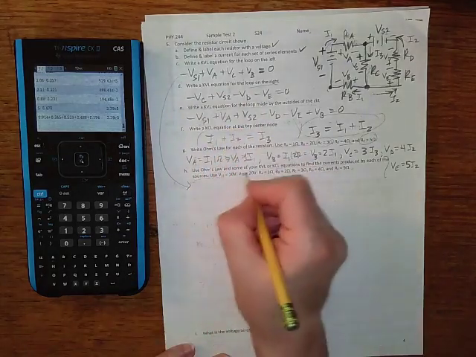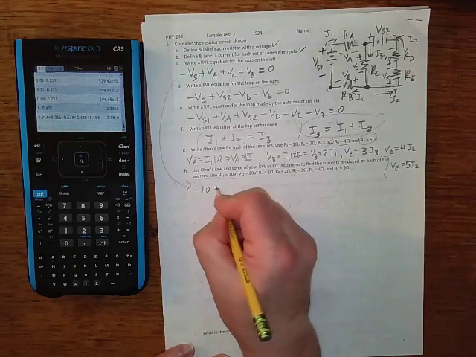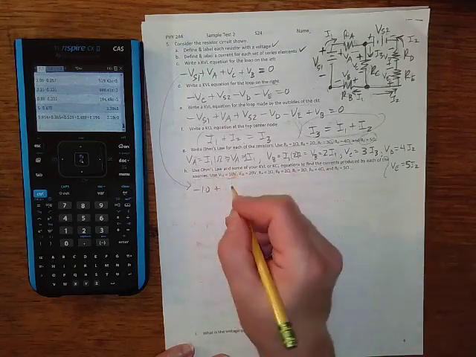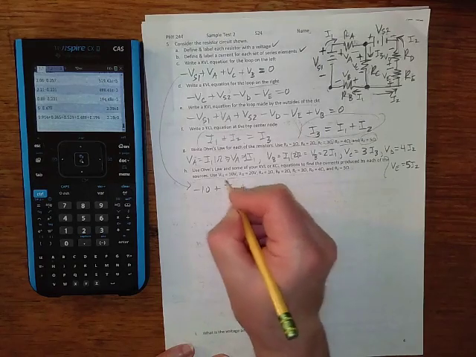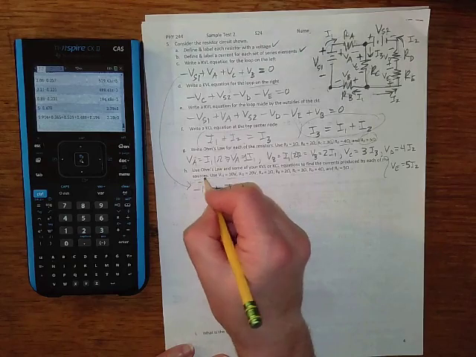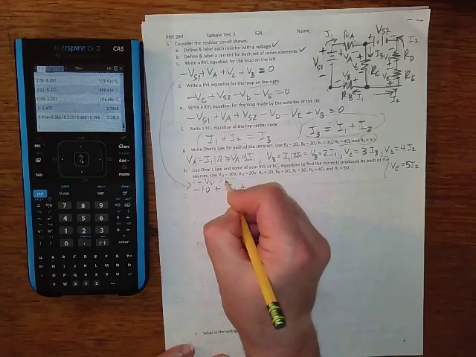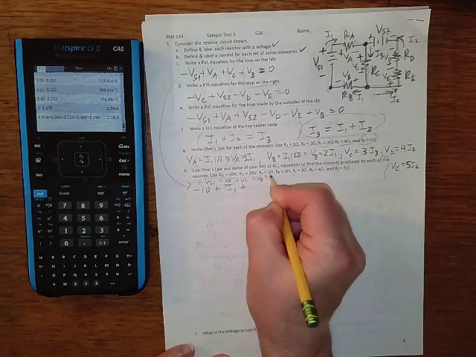VS1 is 10, so we're going to have negative 10 plus VA. VA is 1I1, so just I1, plus VC. I'm going to write it up here: VS1 plus VA plus VC plus VB equals 0.